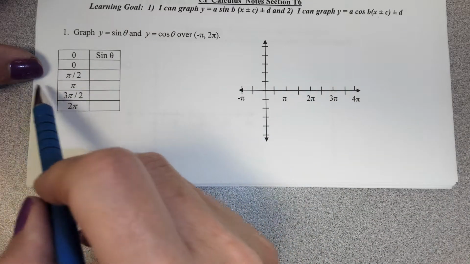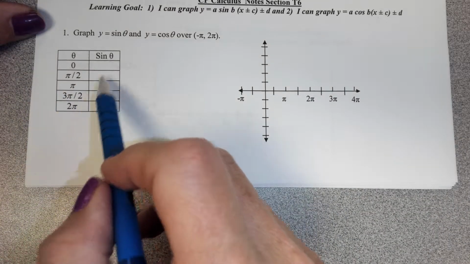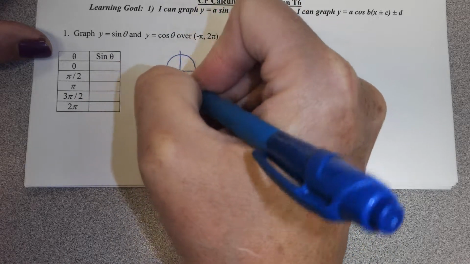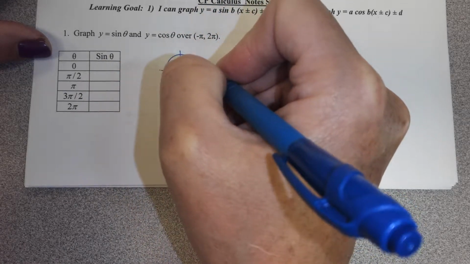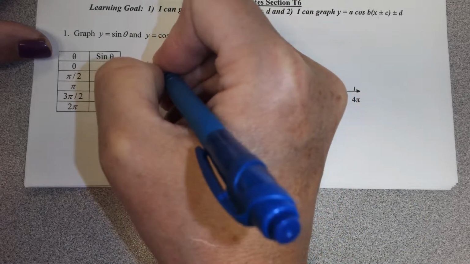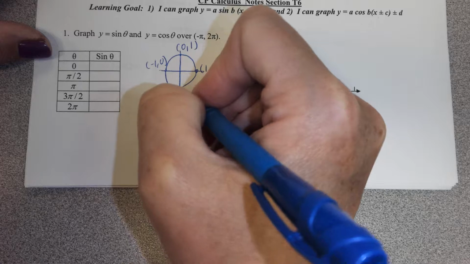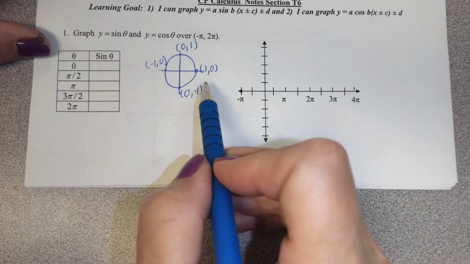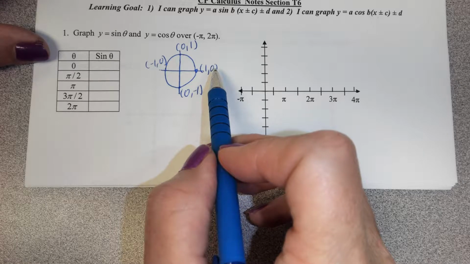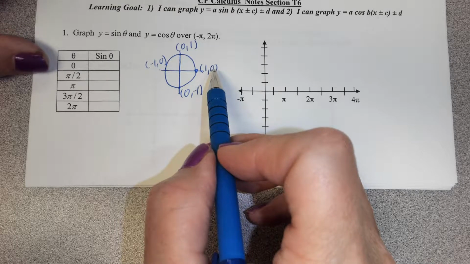So first of all, though, we need to get the basic 5 key points for sine. So here's where they come from. If you think of the unit circle, this point is going to be (1, 0), (0, 1), (-1, 0), and (0, -1). Well, we know that sine is just going to be y over r, and in the unit circle r is 1. So the sine is just going to be y.